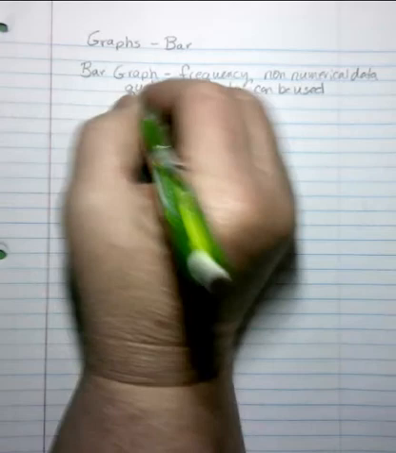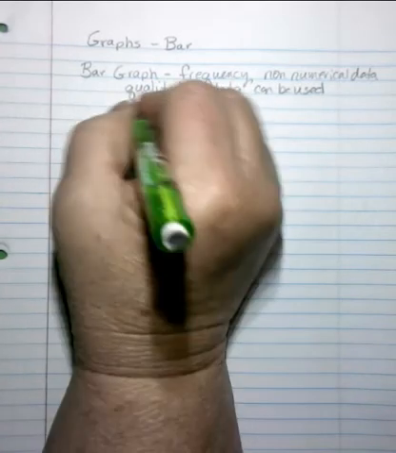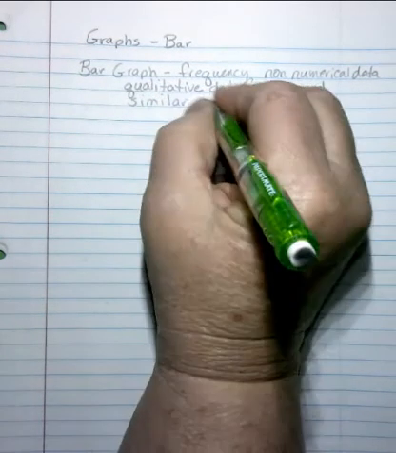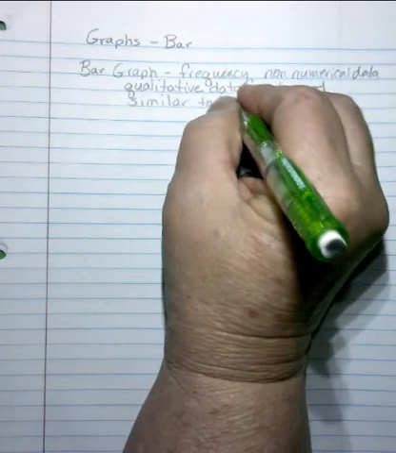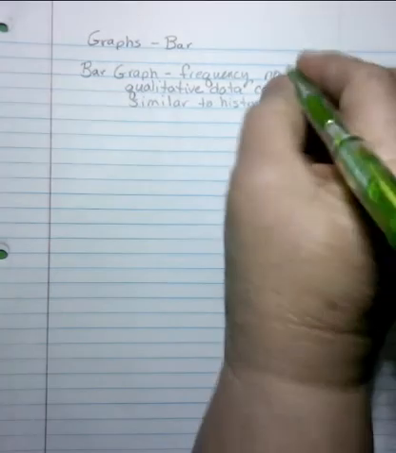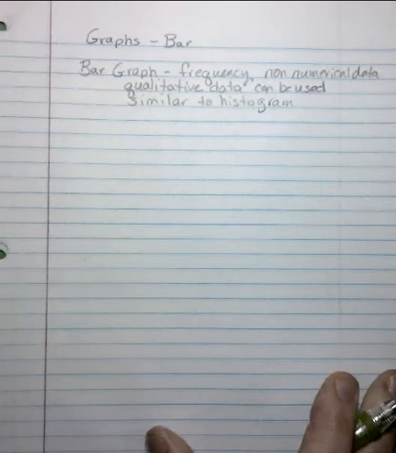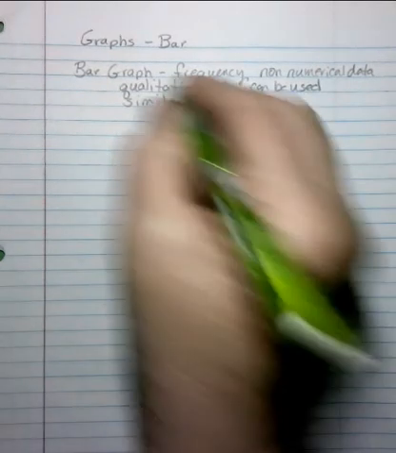Because they're very much related, we do know that making a bar graph is similar to a histogram. One of the biggest differences is about the bars. In a histogram, the bars touch, whereas in a bar graph, the bars do not touch.